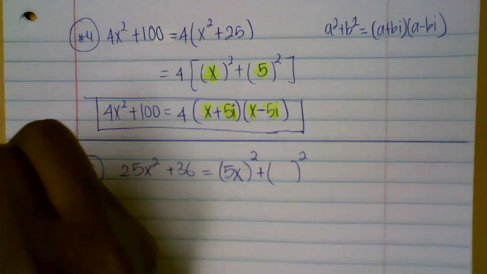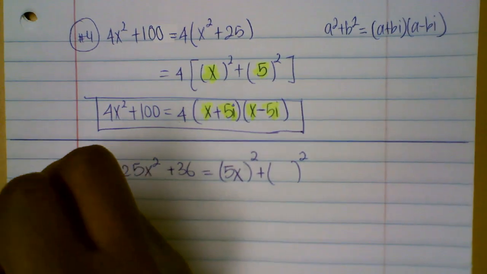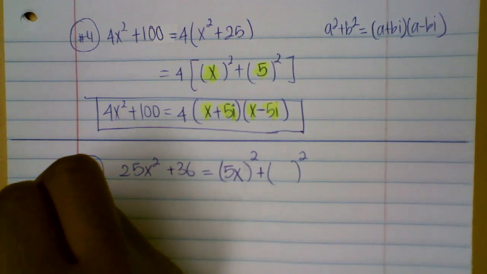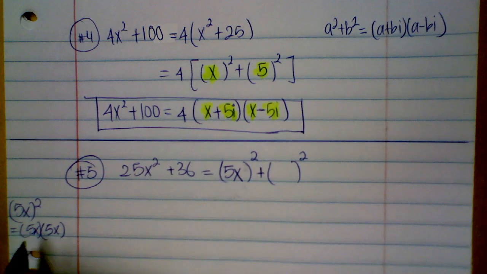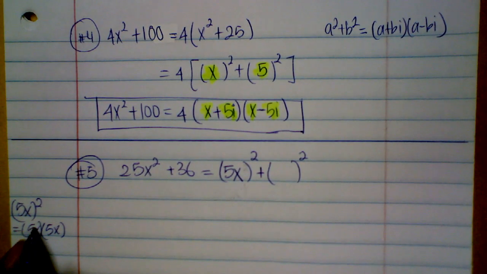Why? 5x squared means 5x times 5x. So you have to take the base. It's a product, so you take the base, and the exponent tells you how many times the base needs to be multiplied.